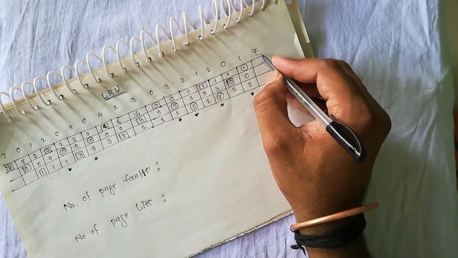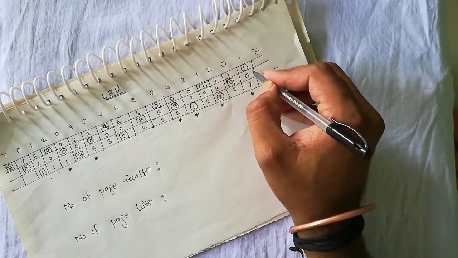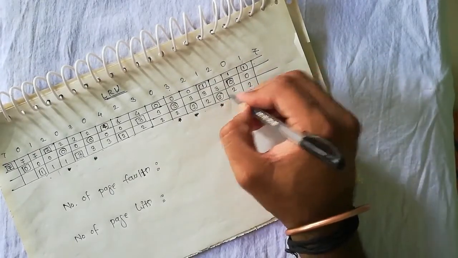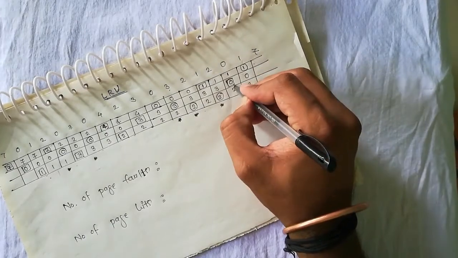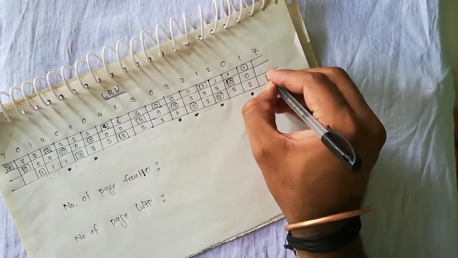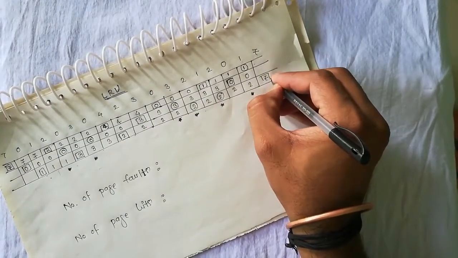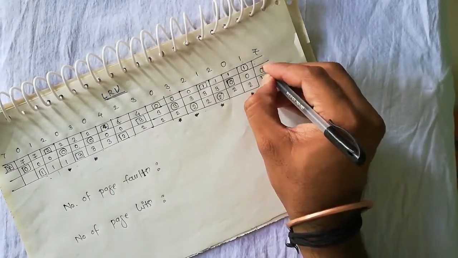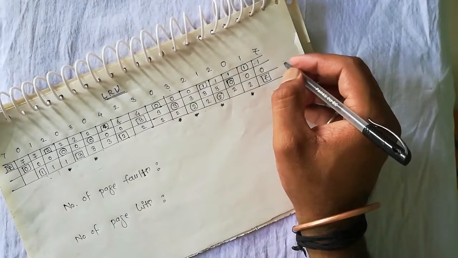Next one, 7 comes into the picture. Check where we can put it, from this side backwards. 1 is available, 0, and the last one is 2. So which do we need to change? This 2, because it's the least recently used frame. Okay, so this becomes our page fault.